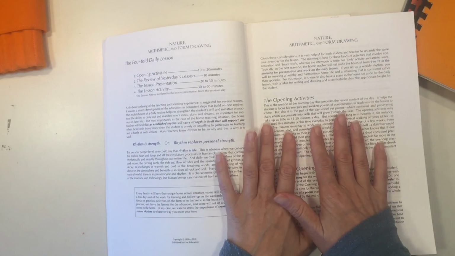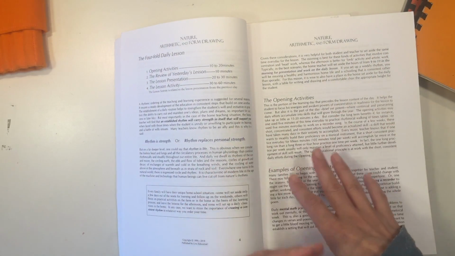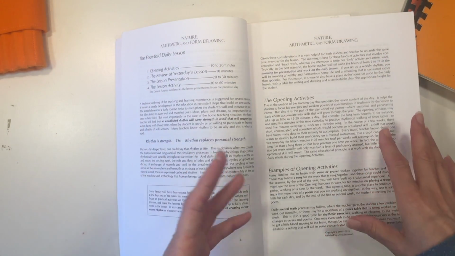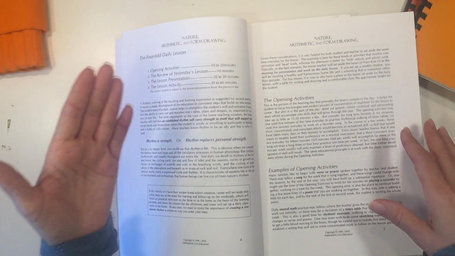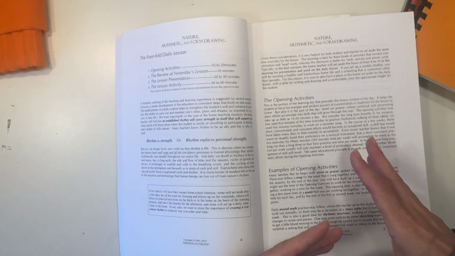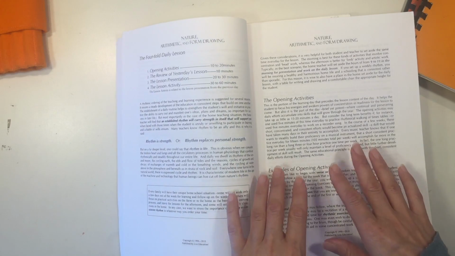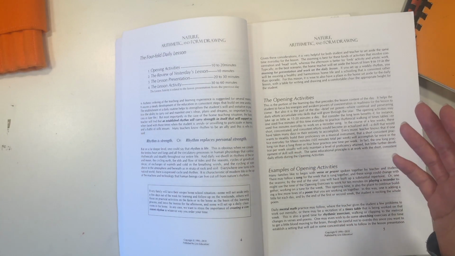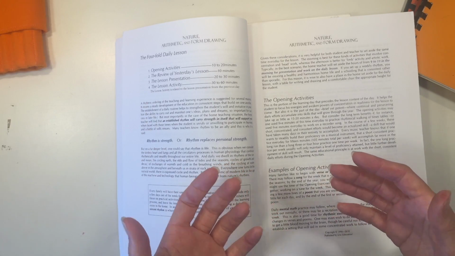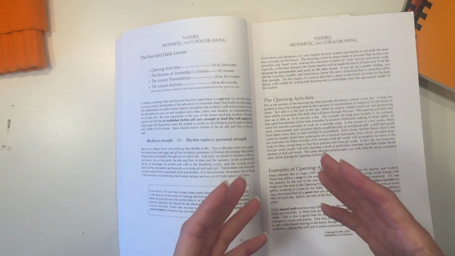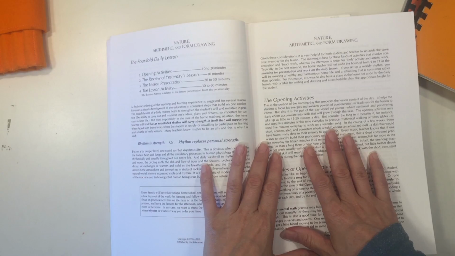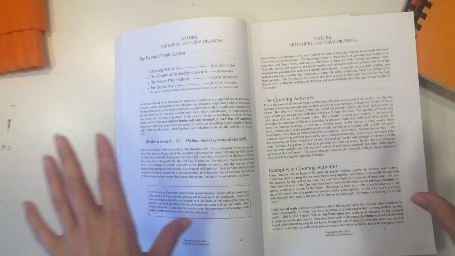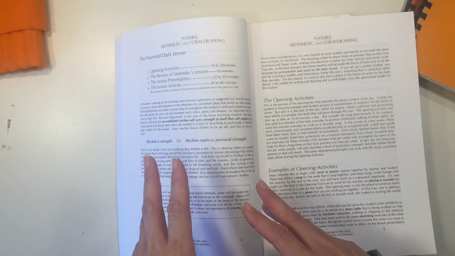This book is also going to explain how to do the daily lessons, including the opening activity, the review, the main lesson, as well as the lesson activity. Now, these are main lessons rather than unit studies. So they differ from a unit study in that they are basically a concentration on a particular subject matter rather than including all different subject matters into a unit study.